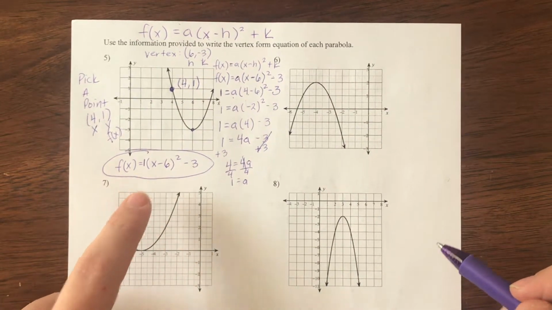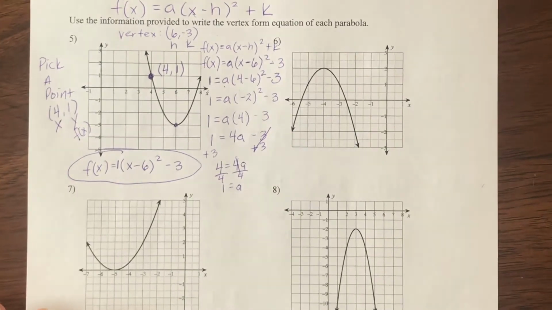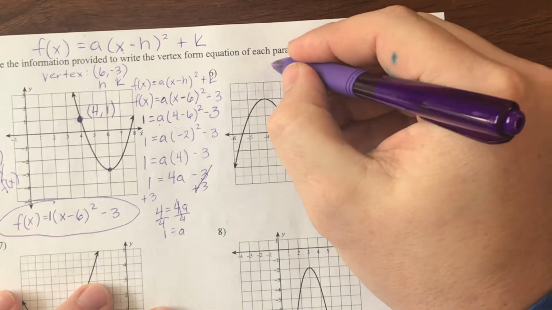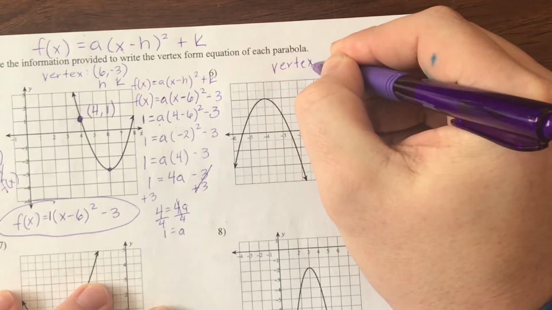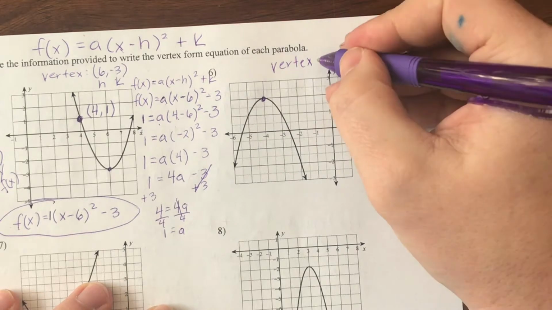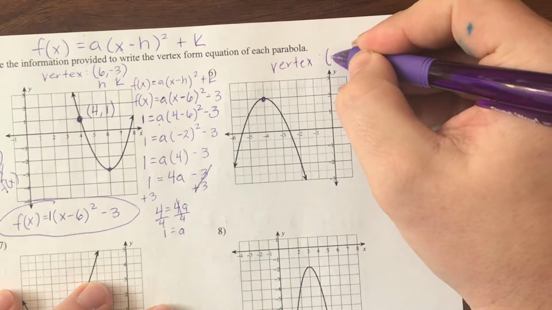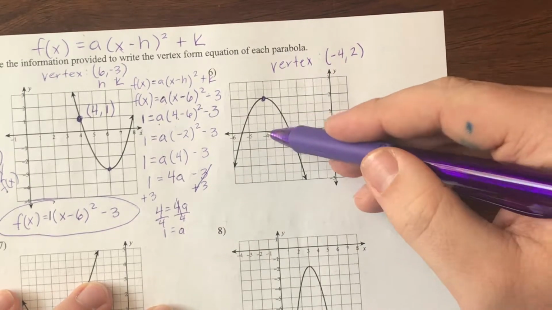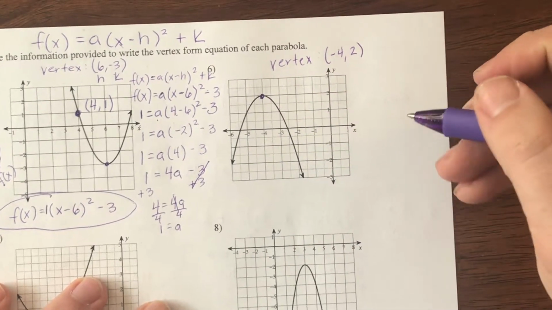Going to number 6 real quick. If I'm looking at number 6, I start off with my vertex. Well, what is my vertex? My vertex here is negative 4, make sure I read this right, negative 4, comma, not 3, excuse me, 2. 1, 2, because they're going by half increments.